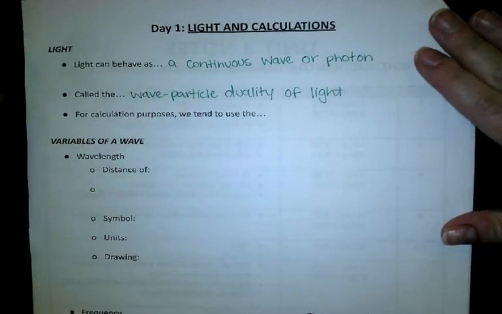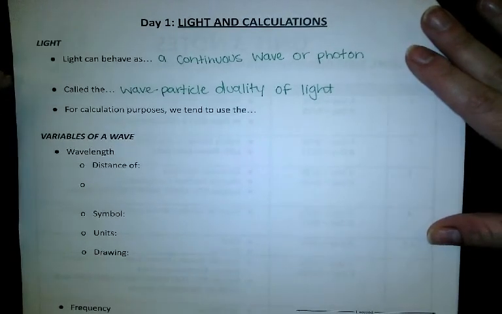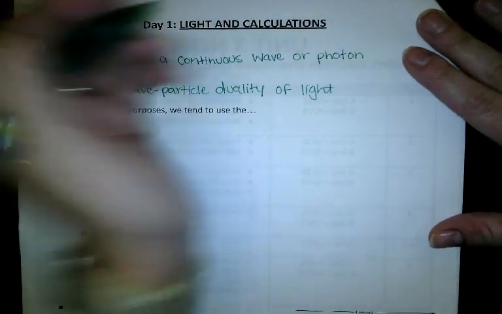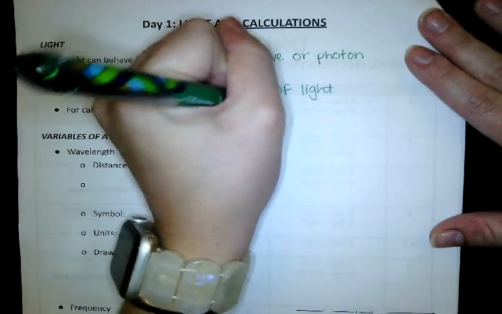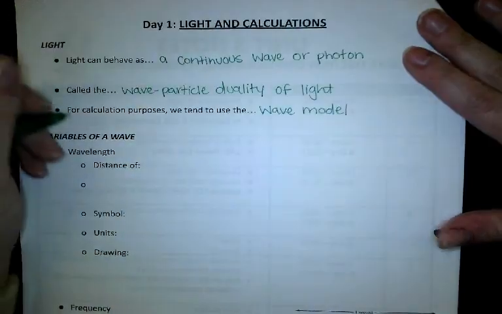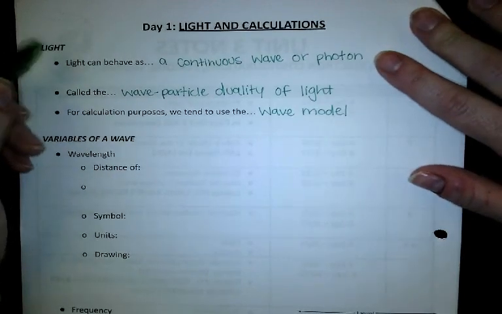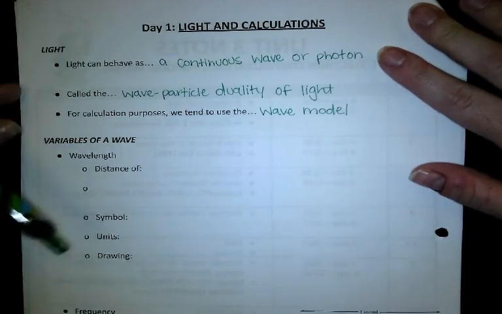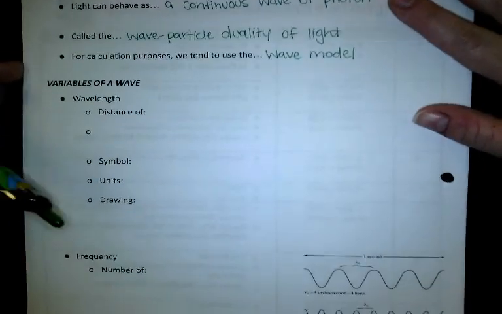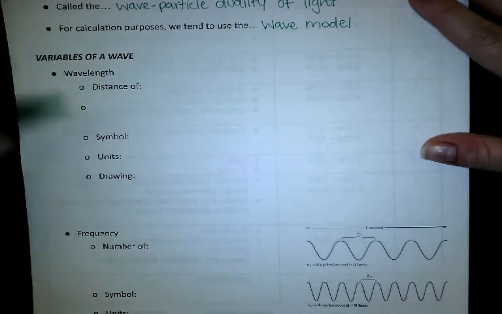Now, for calculation purposes, when we're calculating waves or wavelengths or the speed of light or whatever, we tend to use the wave model. The particle model, the photon model, is a little different, and so we're just going to look at the variables of a wave.